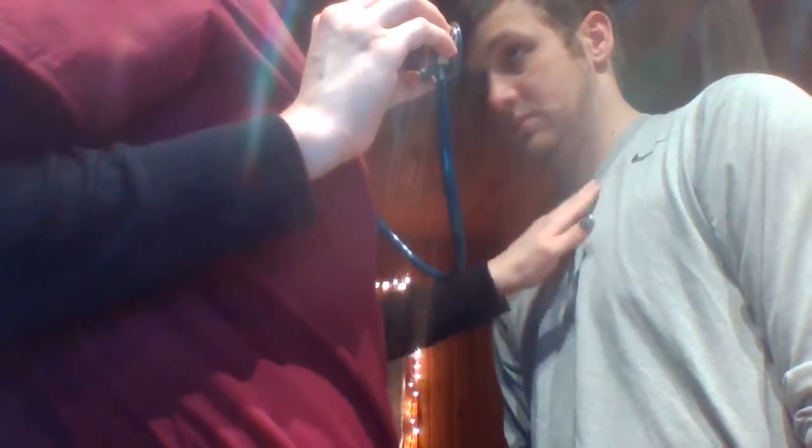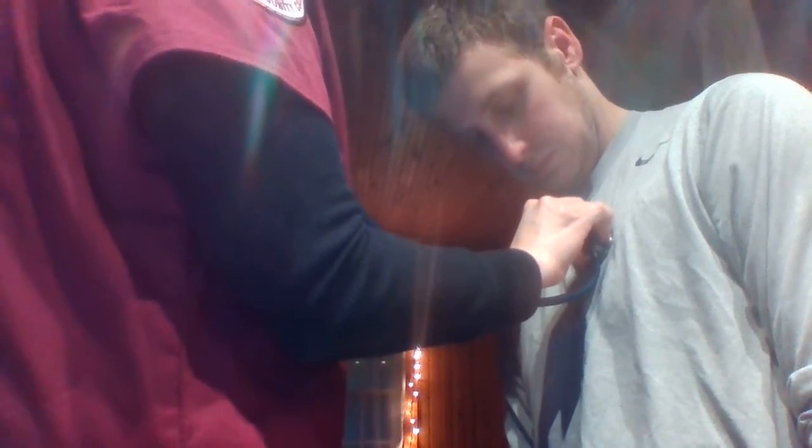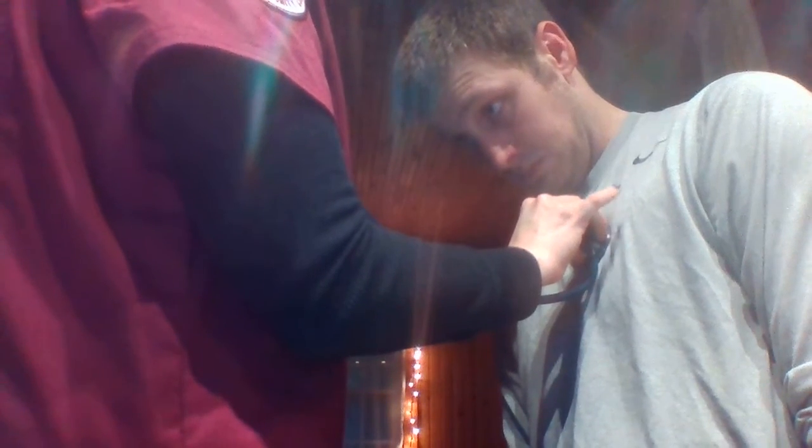Perfect. I also hear that S2 is greater than S1 on the aortic valve. Next is the pulmonary valve, which is on the left second intercostal space on the sternum border, and S2 is also greater than S1. Perfect, I hear that. And then next is Erb's point, which is the third intercostal space on the sternum border, and S1 is equal to S2.